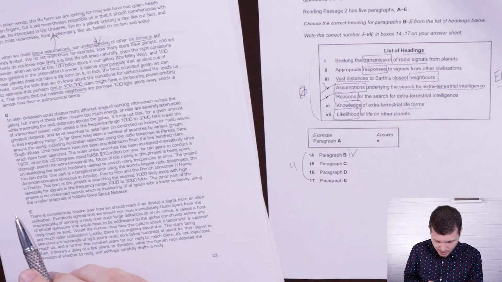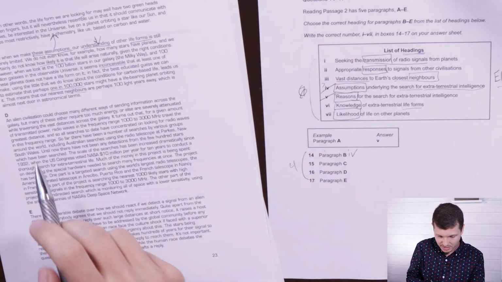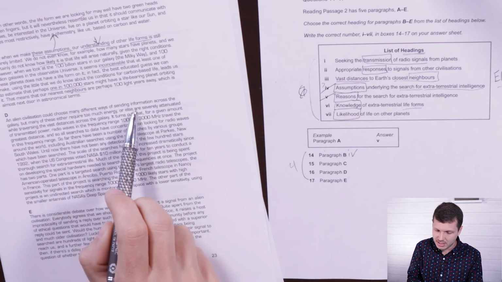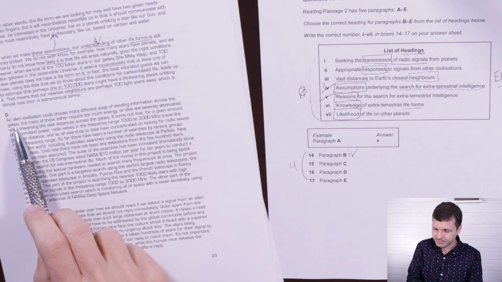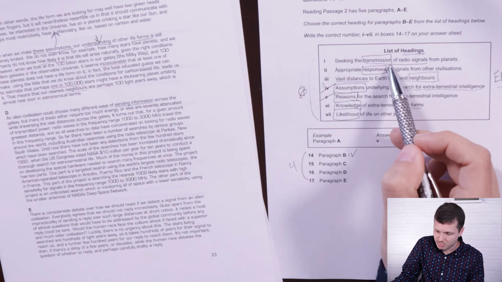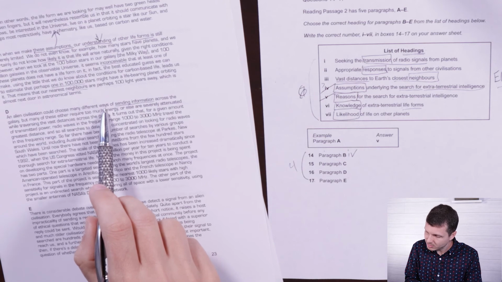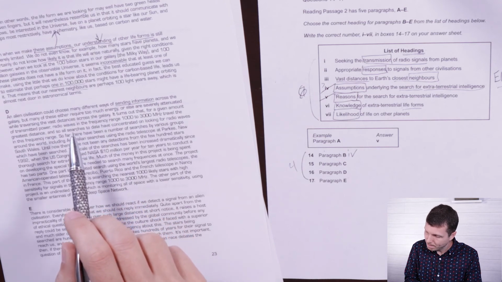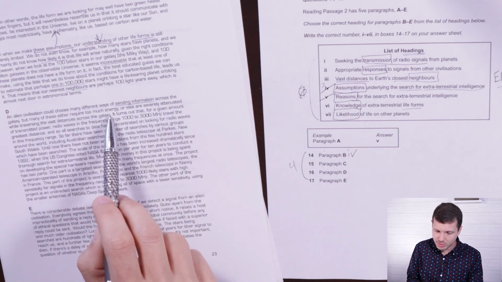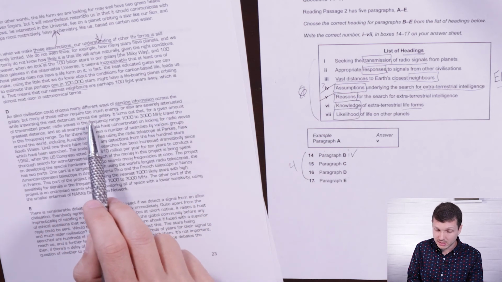Let's go to D. Because if we can answer D and E and eliminate a little bit more, that helps us. So D, an alien civilization could choose many different ways of sending information across the galaxy. Already that sounds like something. Sending information, transmission, many different ways. Did we have something like that? No. Across the galaxy, but many of these either require too much energy or else are severely attenuated while traversing the vast distances across the galaxy.